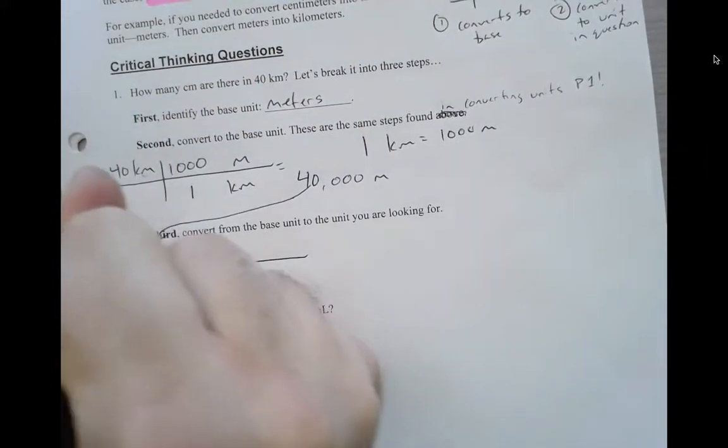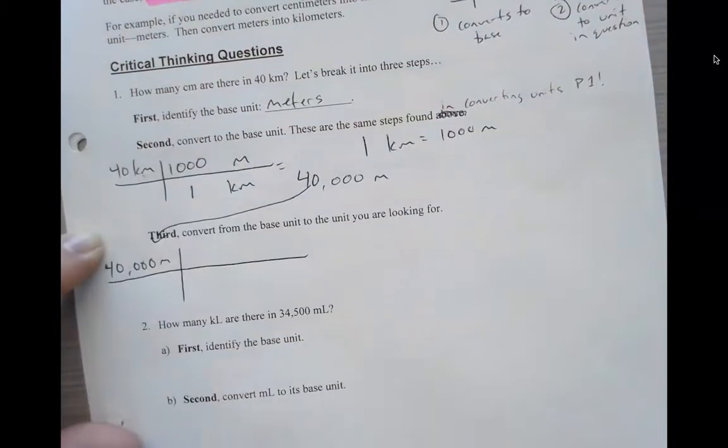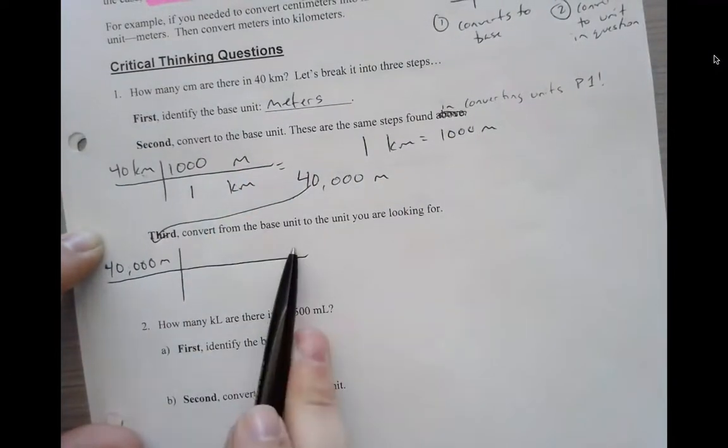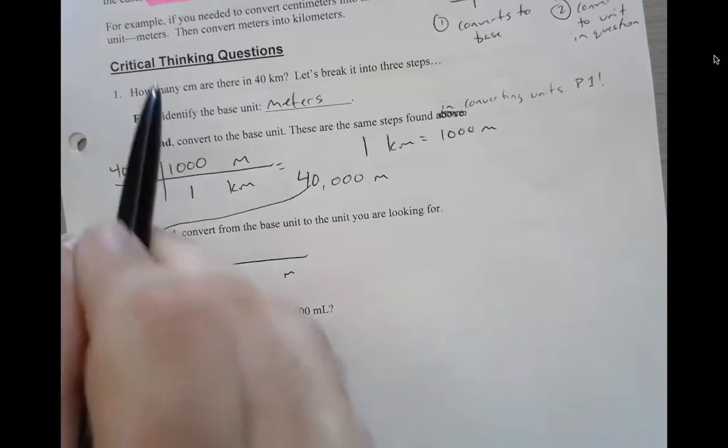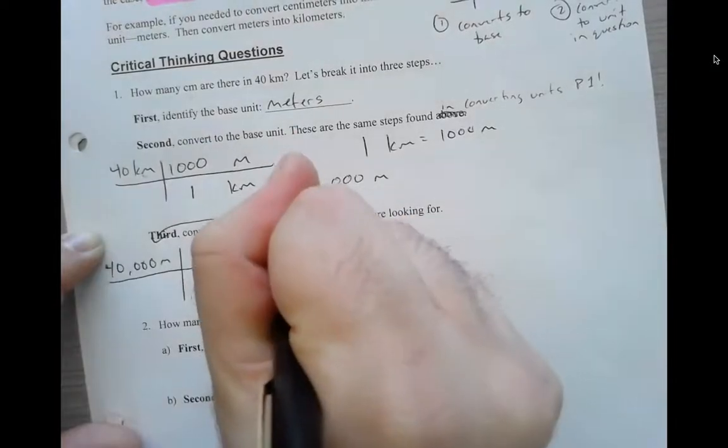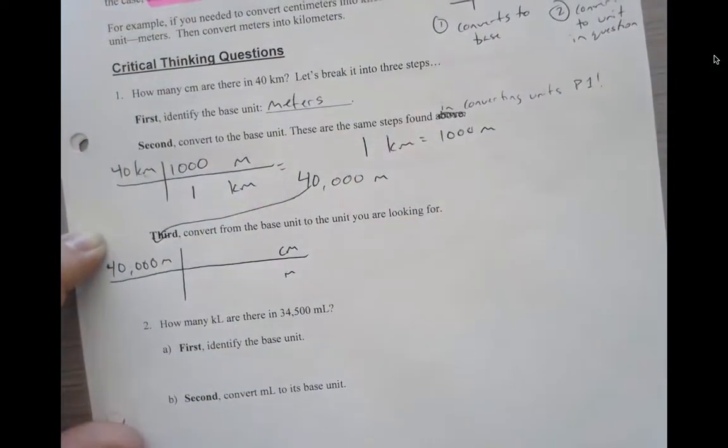And when I say 40k, k means 1,000, so 40,000 meters. Then we need to add our units to our t so they cancel. We put our meters in the bottom. Then what goes on top in the opposite section is the units that we're looking for. If we look, the problem is asking us to convert to centimeters, so we put centimeters on the top.